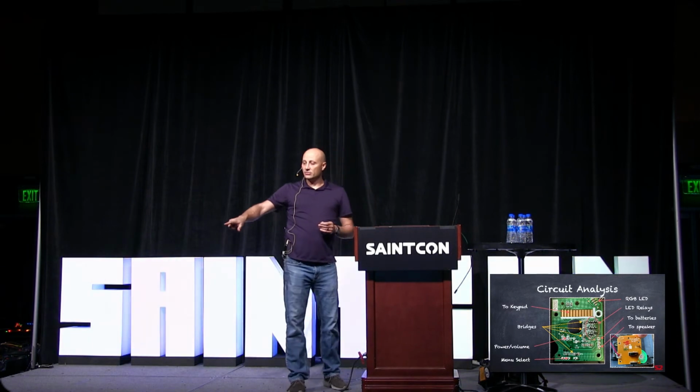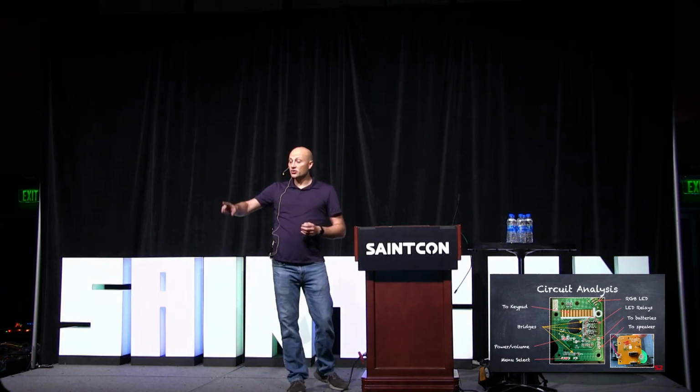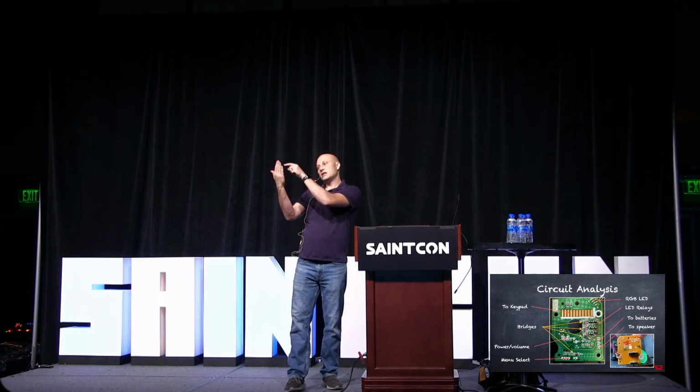I'll talk about the LED relays in a second, but you can see all the traces and follow them at least back to the black blob. So I could see everything that this circuit was doing. It was really nice that I didn't have to follow traces from one side through a via to the other side. It's all on the one side.